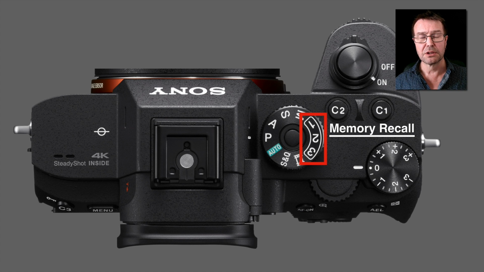Now on the shoot mode dial of the Sony, we don't have C1, C2, C3, we just have 1, 2, and on some of the Sony cameras you will have a number 3. The reason that we don't call them C is because there are C buttons, there are custom buttons, and you can see just to the right side there, there's C1, C2. We'll also have a C3 and C4 elsewhere on the camera.